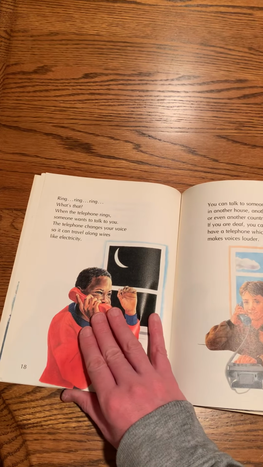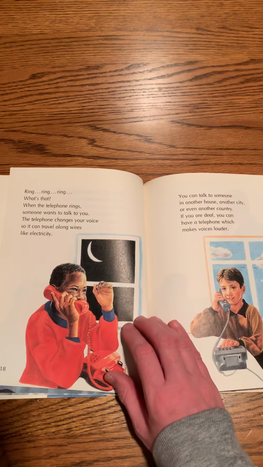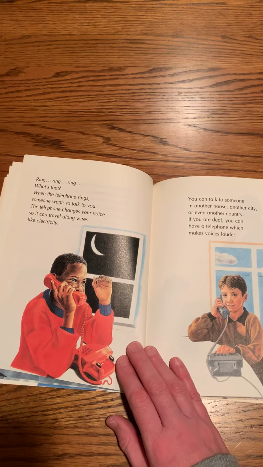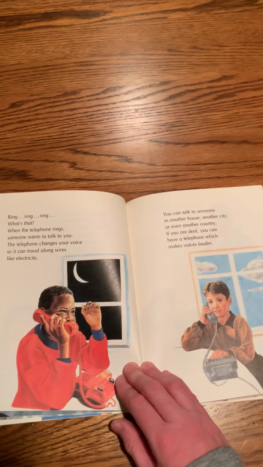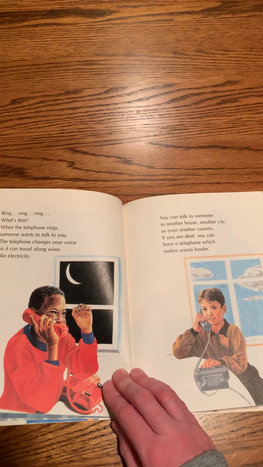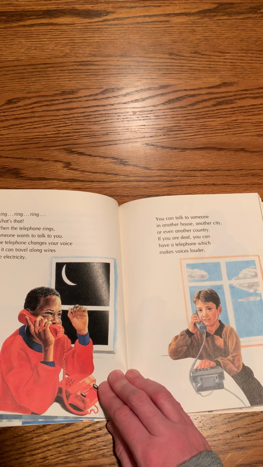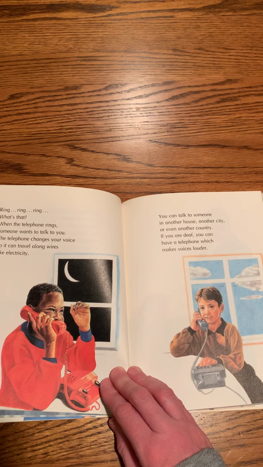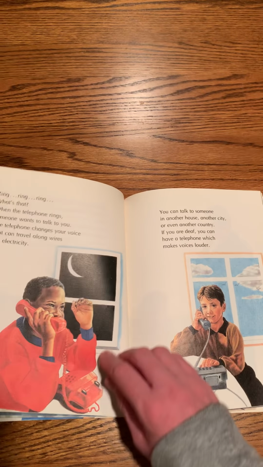Ring, ring, ring. What's that? When the telephone rings, someone wants to talk to you. The telephone changes your voice so it can travel along wires like electricity. You can talk to someone in another house, another city, or even another country. If you are deaf, you can have a telephone which makes voices louder.